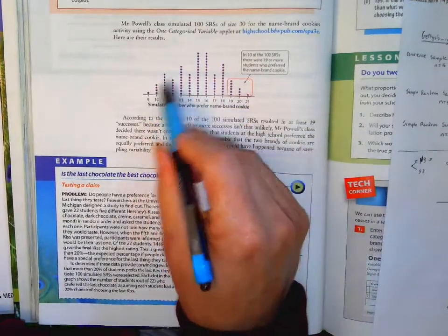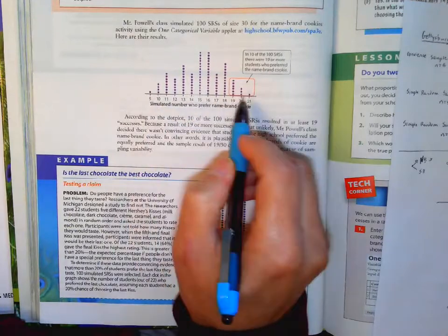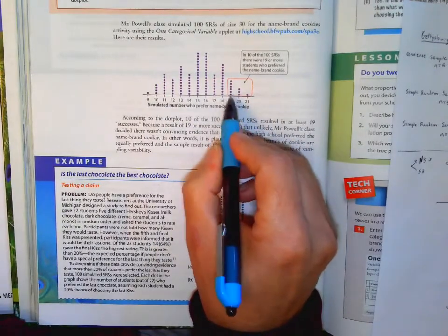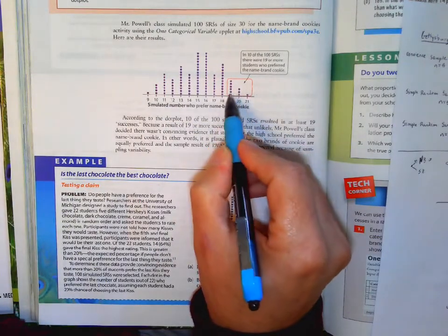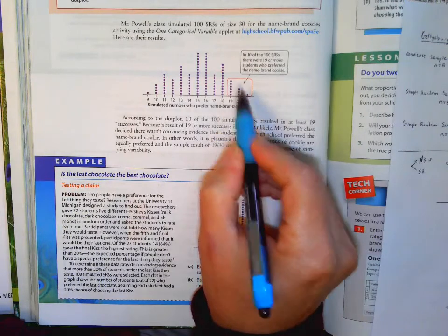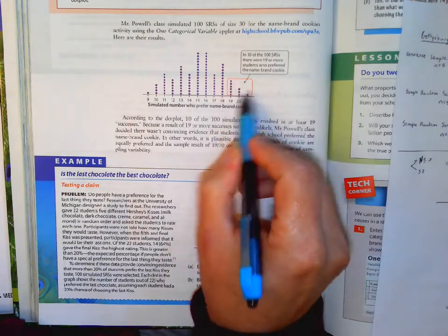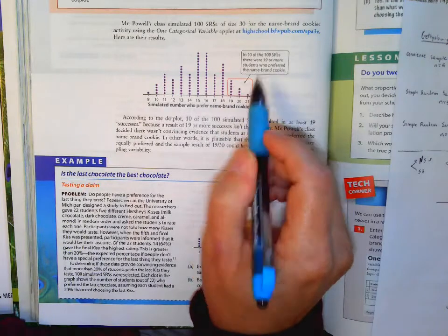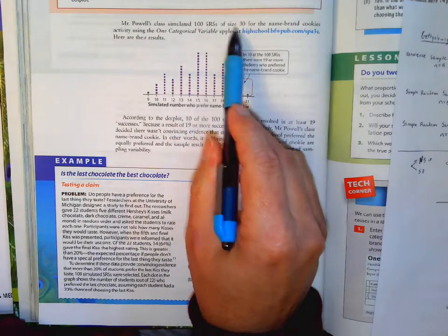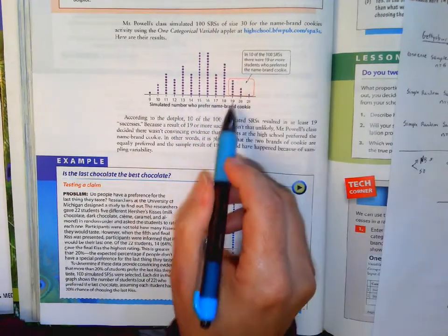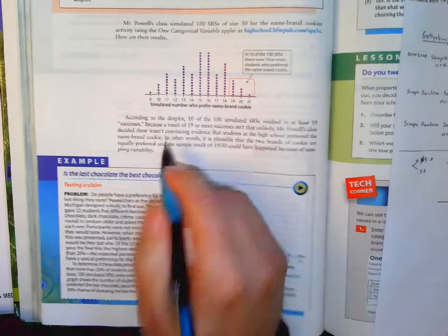So if there's really no difference, this is the distribution that we might have. So if we had 19 or more, that's 1, 2, 3, 4, 5, 6, 7, 8, 9, 10. We had 10 out of the 100 that would just guess that much. That's it.